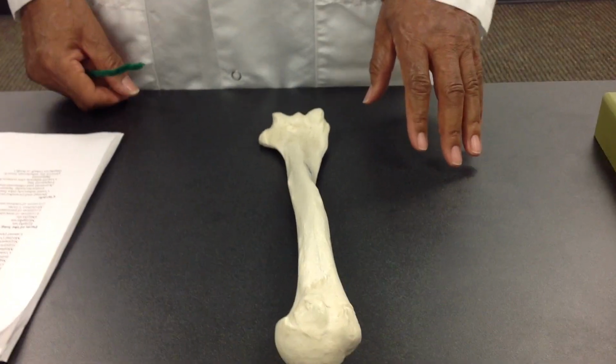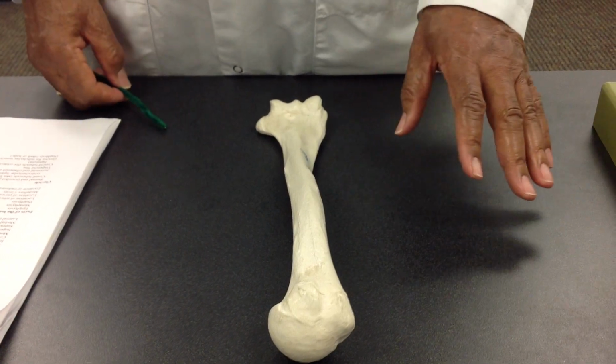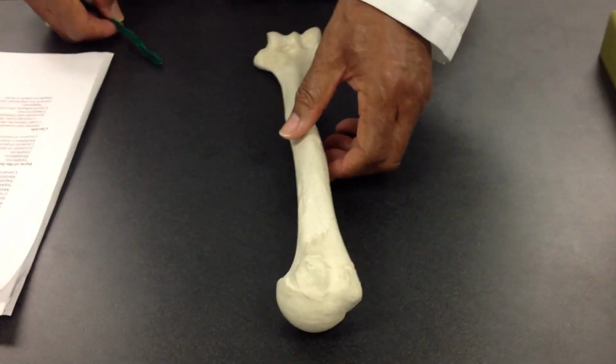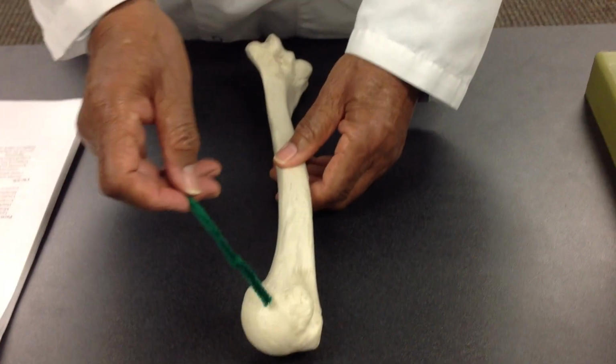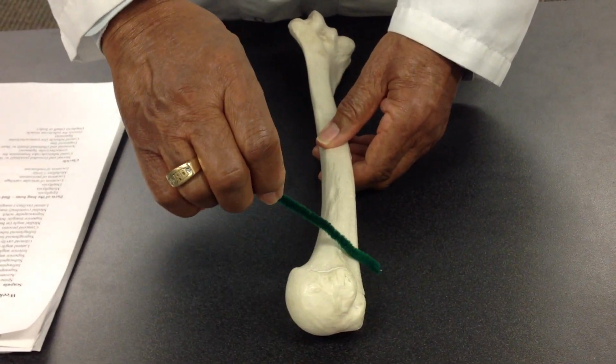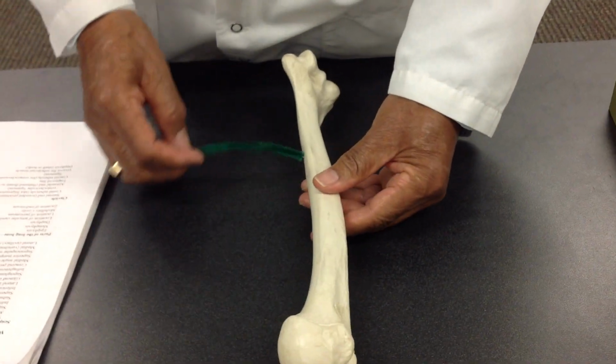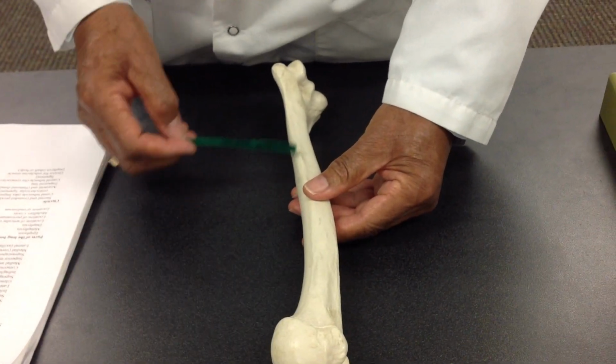Okay, we are going to quickly review the parts of long bone. This is perhaps something you've already had, so it shouldn't take that long. We're going to start with the epiphysis. The growth zone here is the metaphysis. The diaphysis, another name, of course, for the shaft.